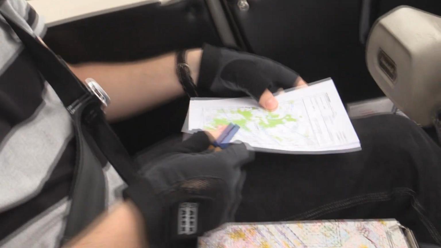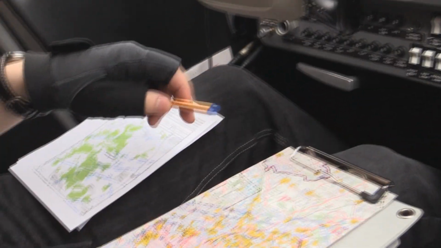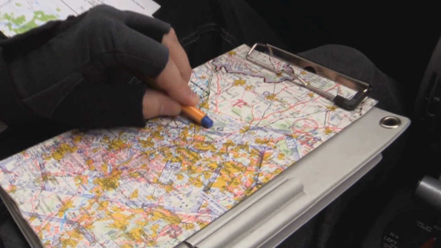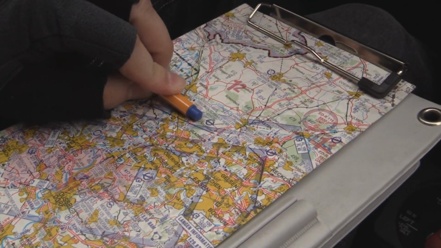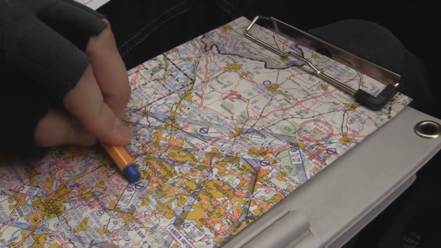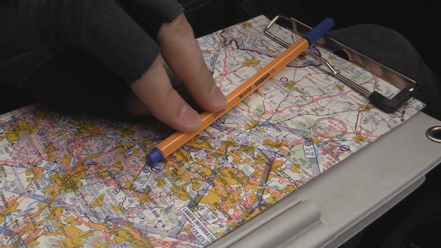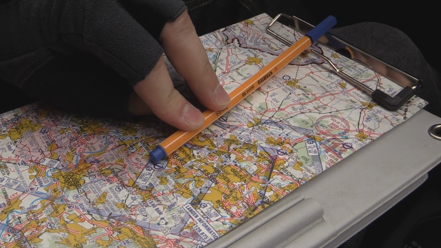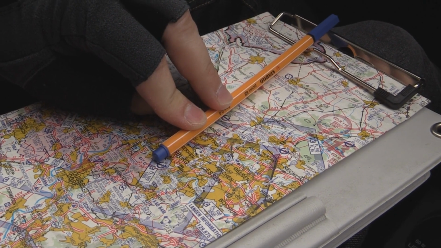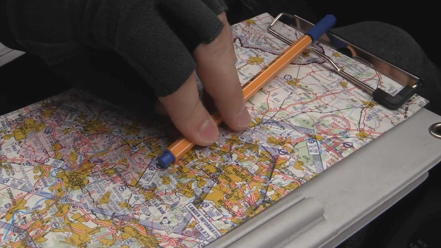So first of all, let's see where we're going. We are currently here at Dinslaken Schwarze Heide. That's our home airfield. And we want to go here to Essen-Mülheim, which is just a straight line, approximately heading of 175 degrees down to the south.